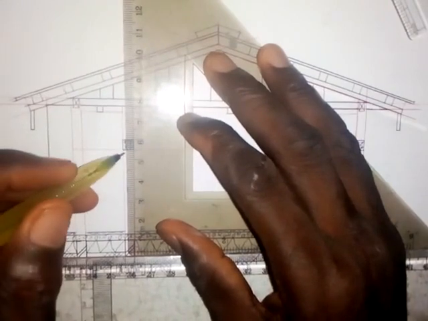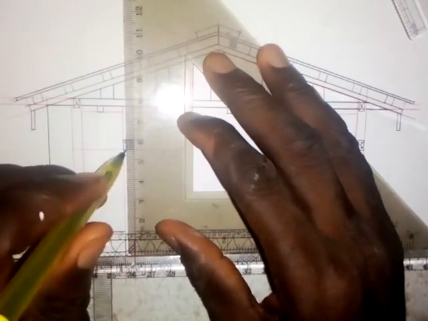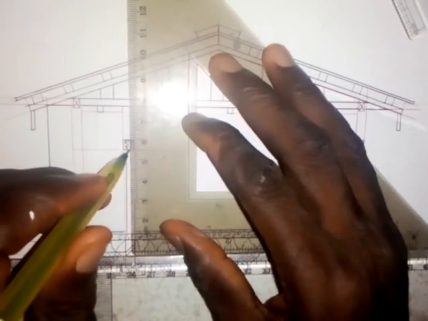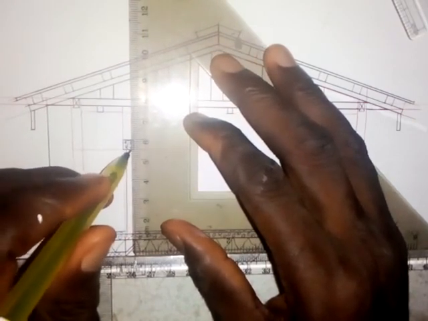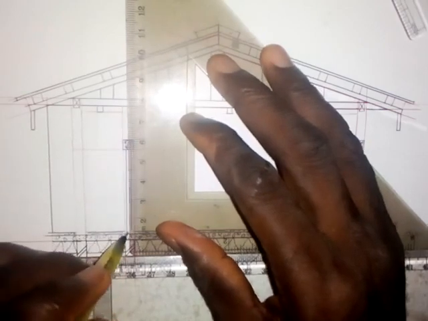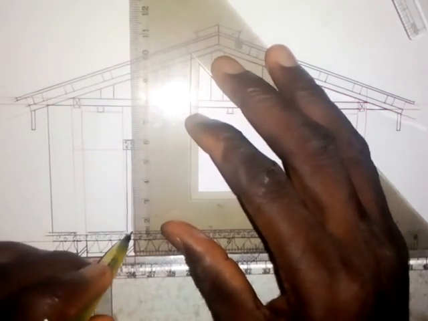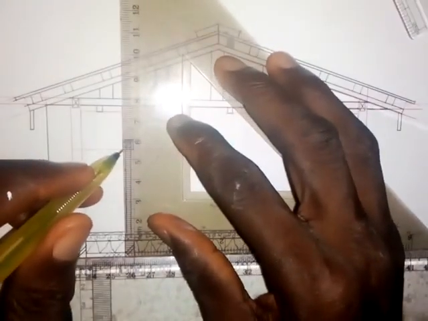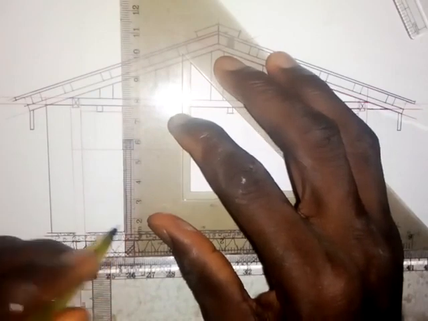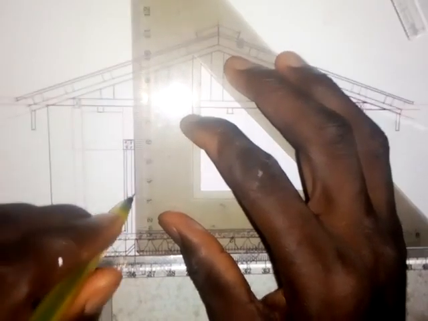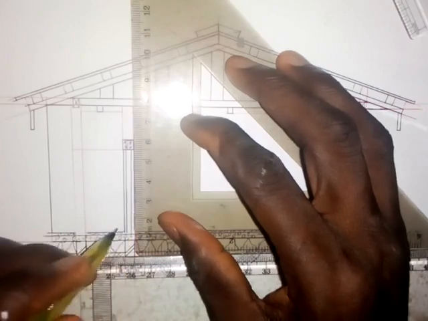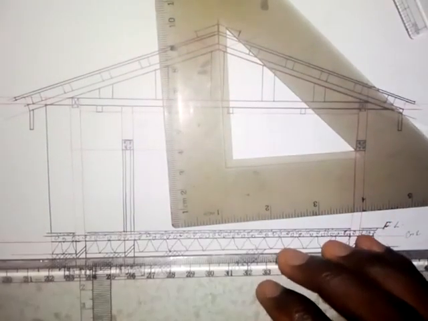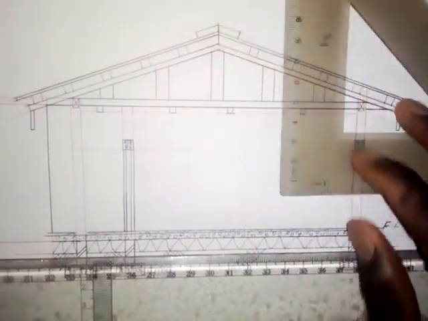So draw a vertical line here. And then we draw a vertical line here. Okay, so we have fixed the door there. So this is for the wall. Okay, so that is the door that is cut.